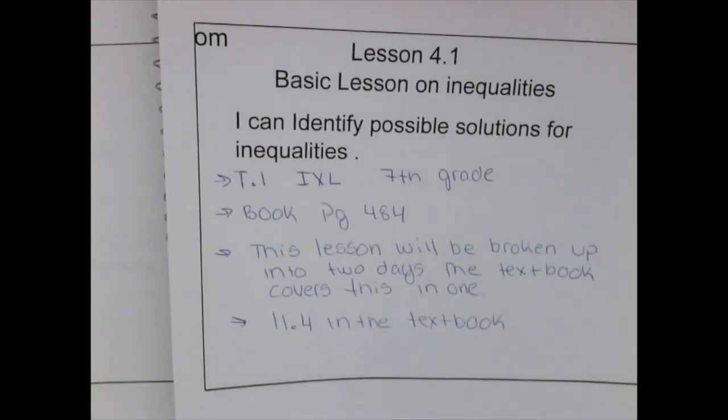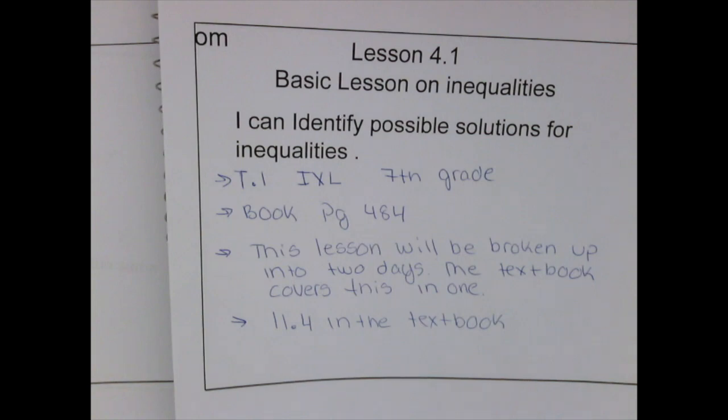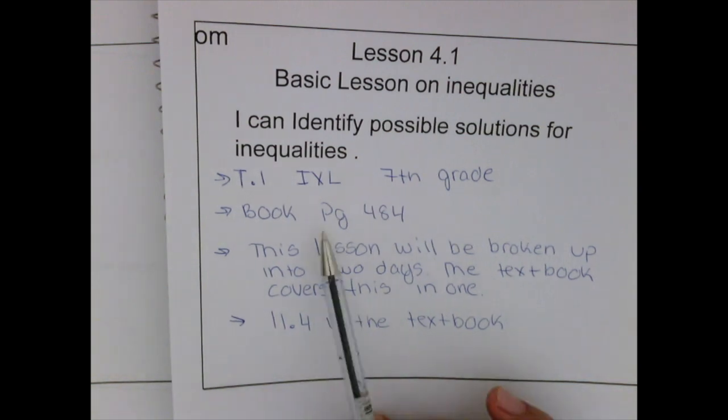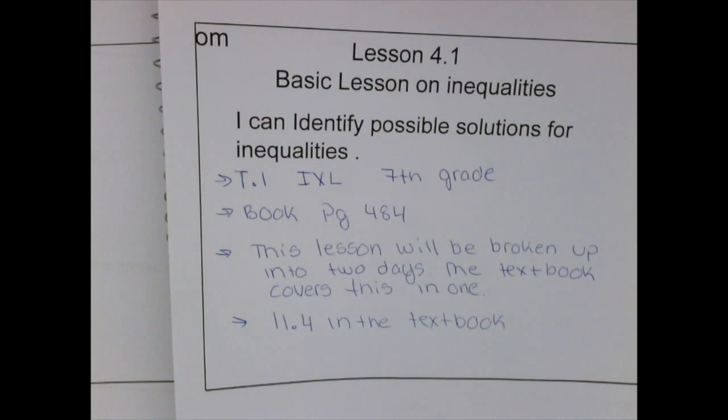Today's lesson, lesson 4.1, will be on basic inequalities. The learning goal is I can identify possible solutions for inequalities. For more information on basic inequalities, you can refer to IXL T.1 in grade 7. The book also has, on page 484, inequalities.